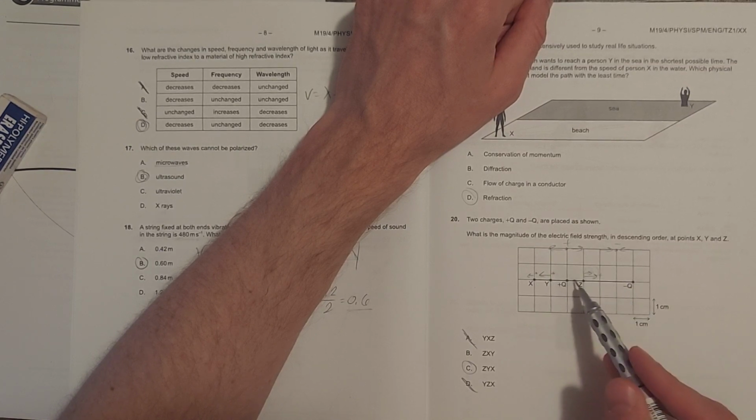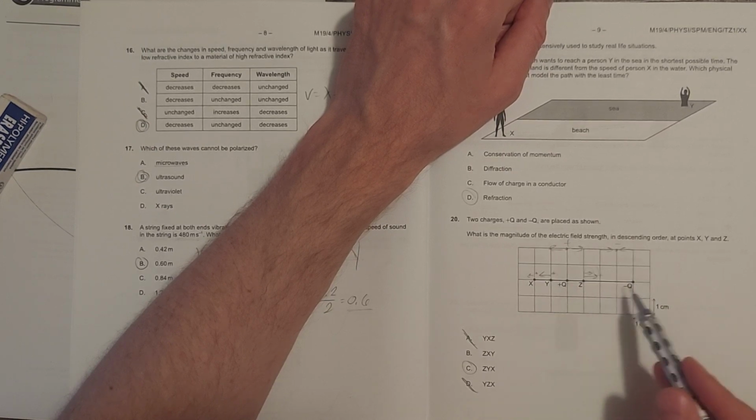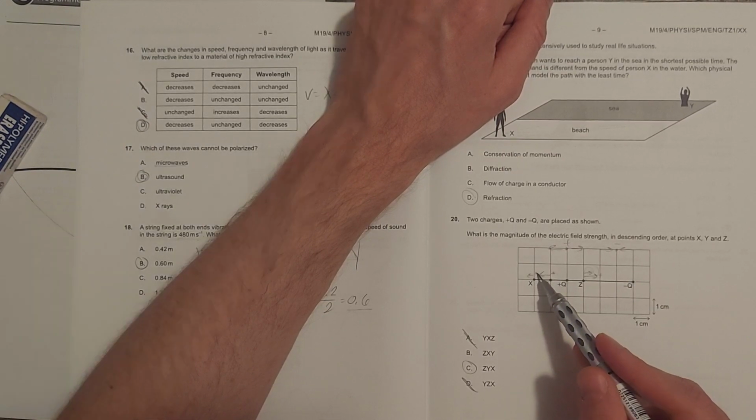I hope I didn't say 1/2. I hope I said almost twice as far. But this one actually is twice as far as Z from charge negative Q. So this will also mitigate that one.